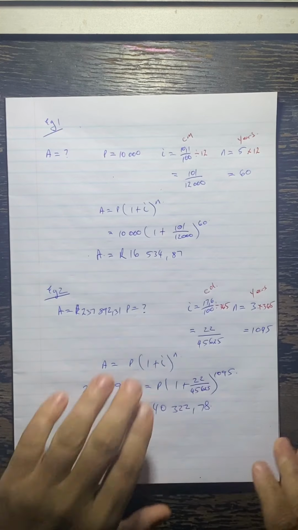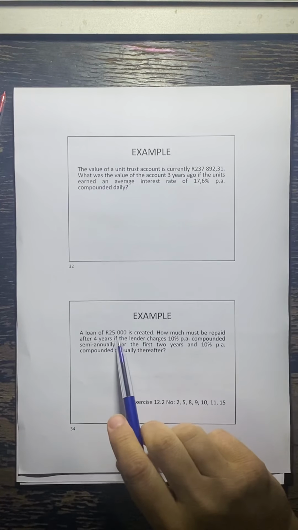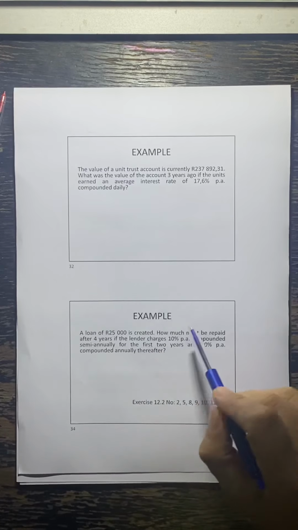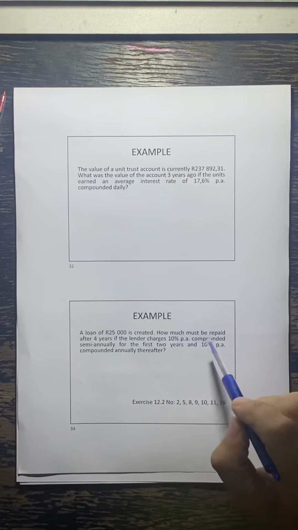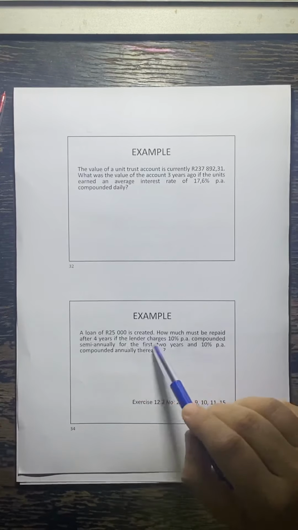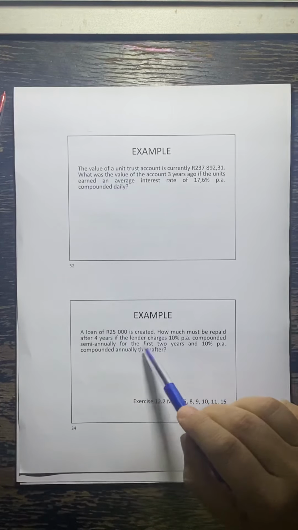Okay. Going on to the last example here, guys. So the last example here is saying a loan of 25,000 is created. How much must be repaid after 4 years if the lender charges 10% per annum compounded semi-annually for the first 2 years and 10% per annum compounded annually thereafter?